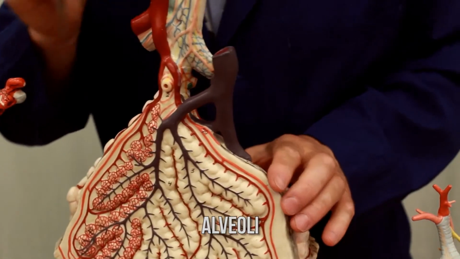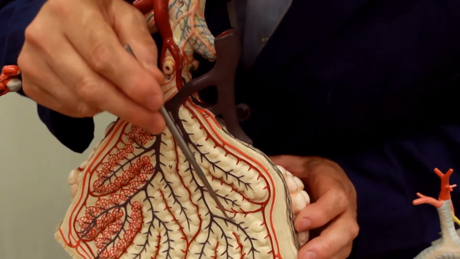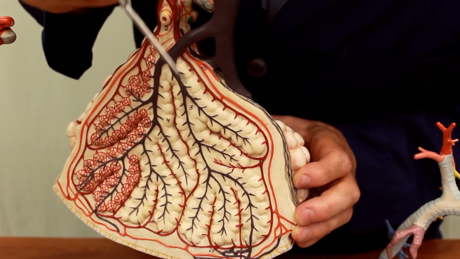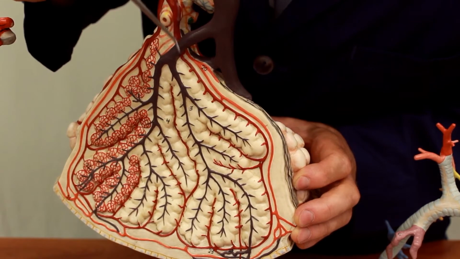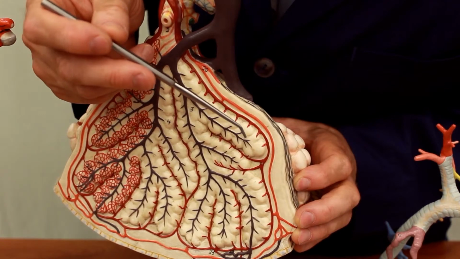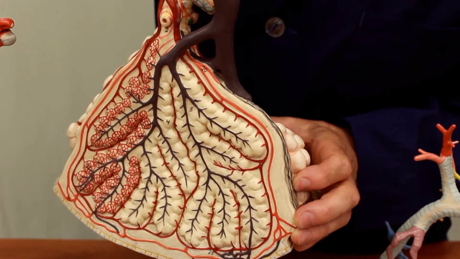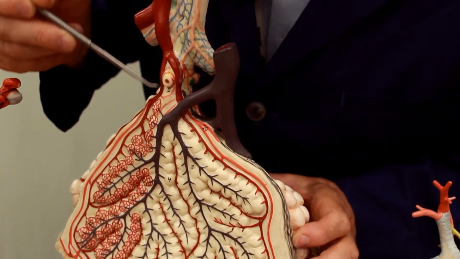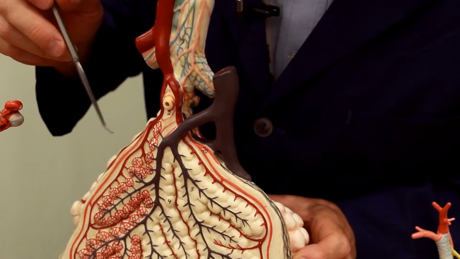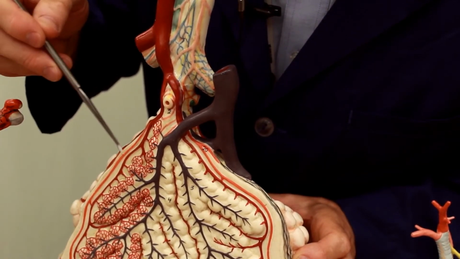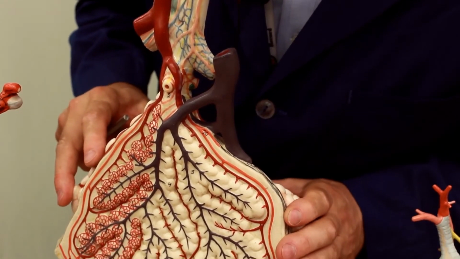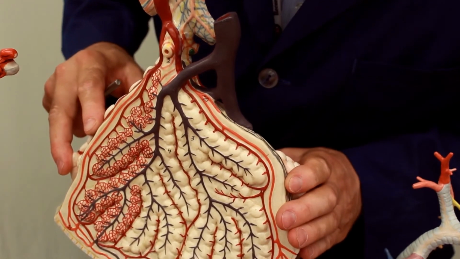We'll turn these around, and you can see that it's made up of a number of very tiny arteries and veins that are going to be bringing in the deoxygenated blood, and of course oxygenated blood will be leaving. These are branches of the pulmonary artery that are coming down here, and this is the branch of the bronchial artery. So the final aspect of respiration is going to occur here in the alveoli, and that was the true purpose of the entire respiratory tree.